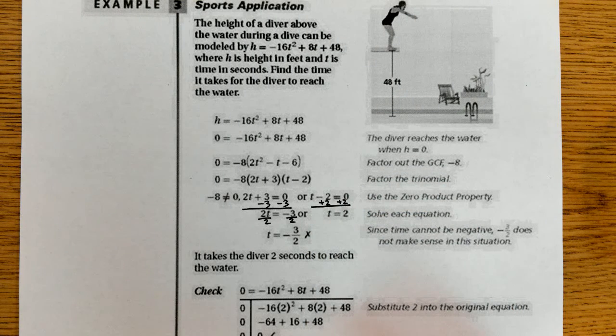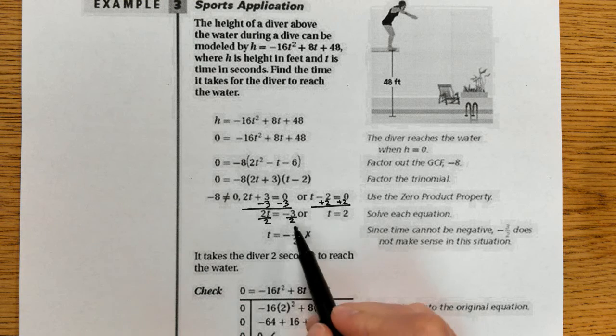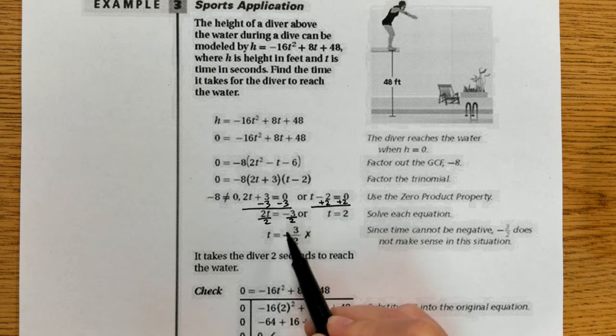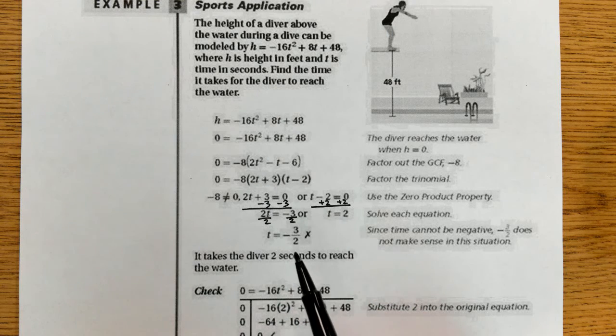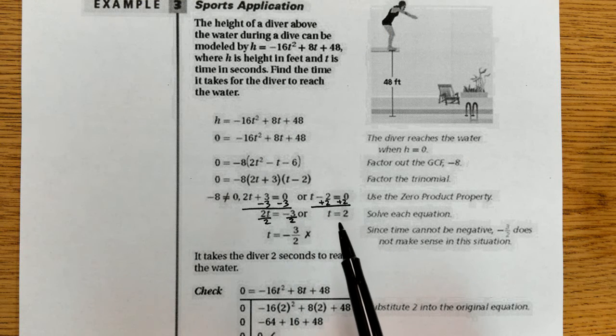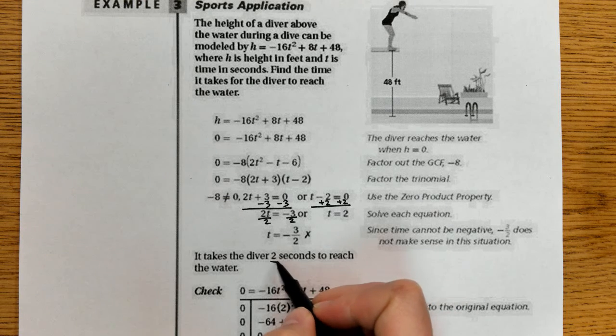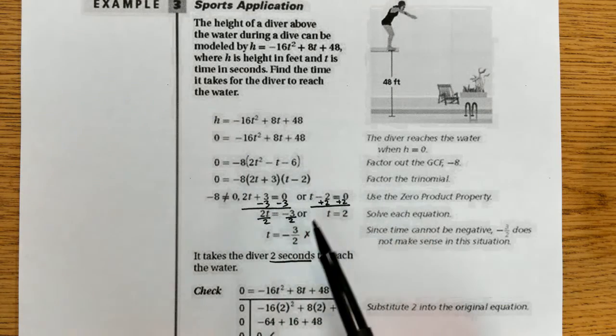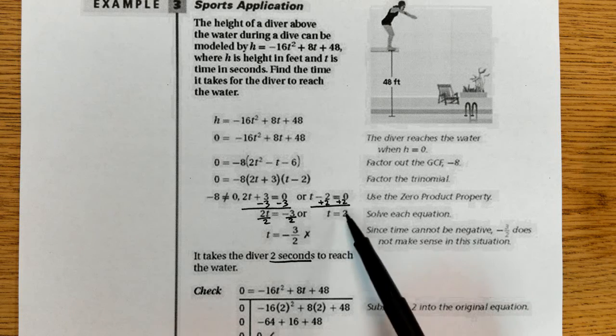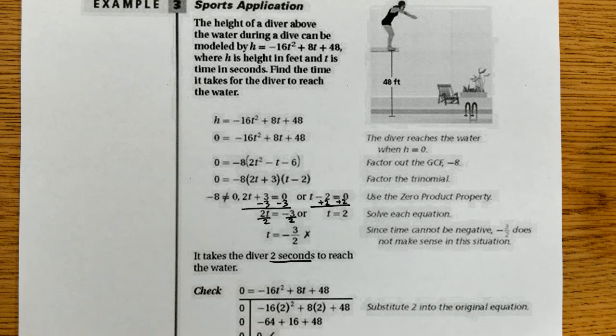Now we're talking in time, so we can't have negative time. So this negative 3 over 2 would not make sense in this real world situation. t equals 2 makes sense. So it's going to be 2 seconds. So it takes the diver 2 seconds to reach the water. Now if this was not a real world situation, we would have 2 solutions. But since this is a real world application, only the positive value will make sense.